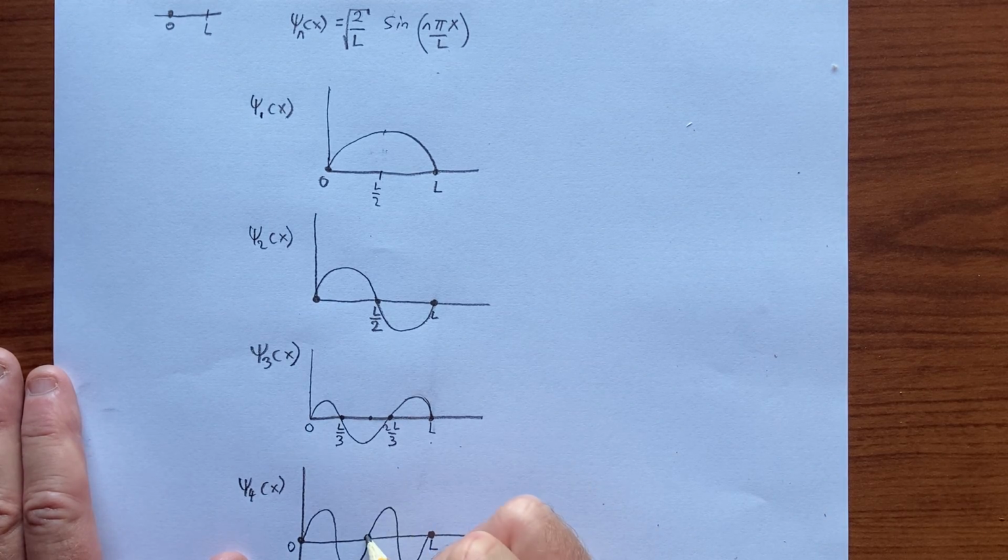Did I do this right? Yeah, if I rotate it about there and then multiply by a minus sign, I'll get that function. So it kind of looks like it just repeats itself if I shift it over.